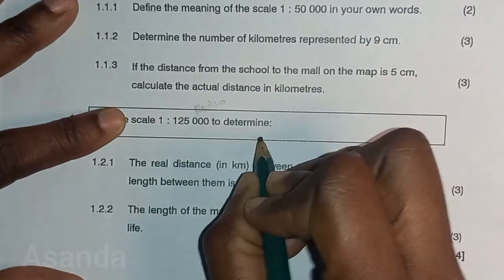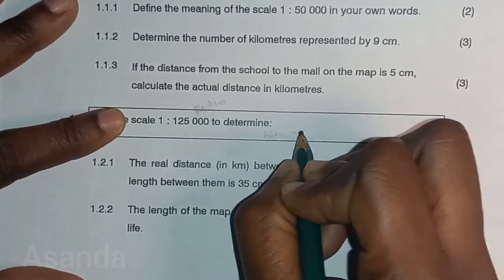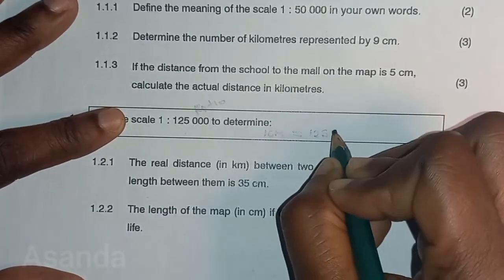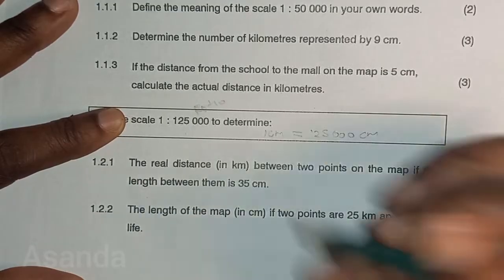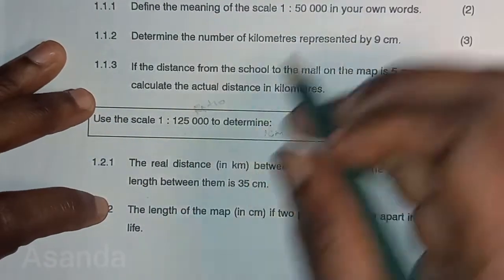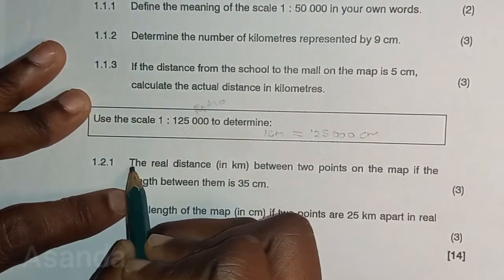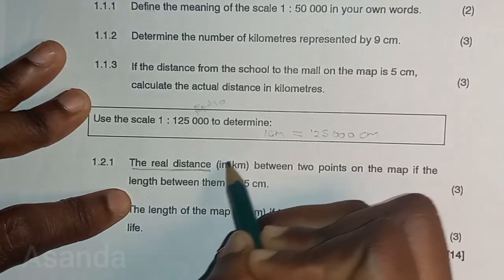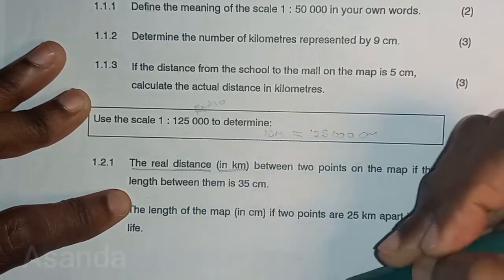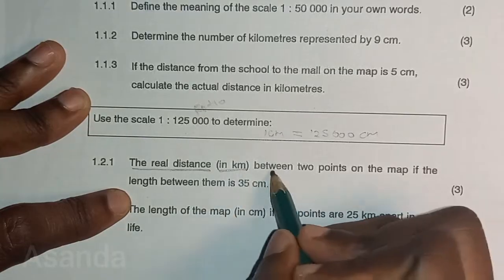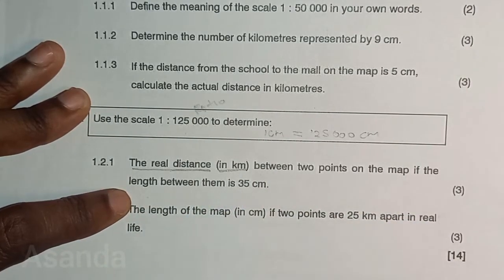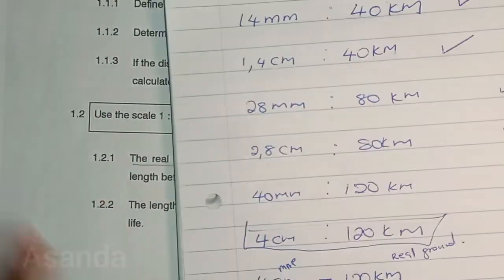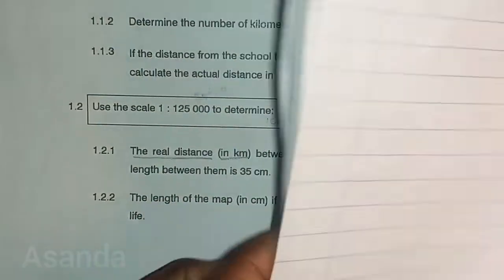And that is, if I like centimeters, I can say 1 centimeter on the map is equal to 125,000 centimeters on the real ground. Okay, so it says here determine the real distance in kilometers. So your final answer must be in kilometers between 2 points on the map if the length between them is 35 centimeters. So now let's talk about this length thing and the real distance on the question. So we're going to talk about the question first.